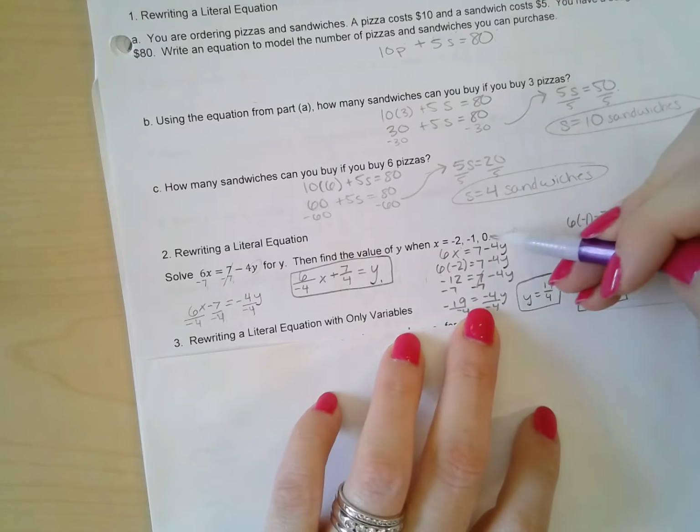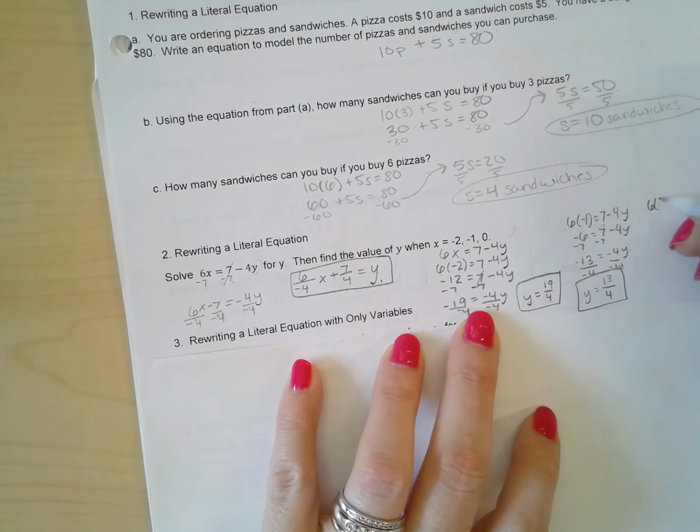And then my last one is 0. So 6 times 0 equals 7 minus 4y. 6 times 0 is 0.